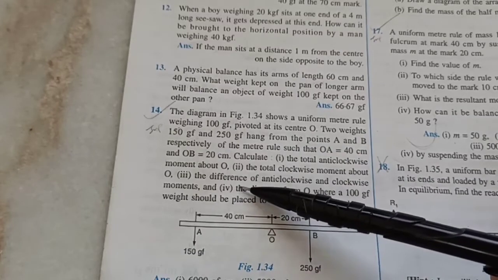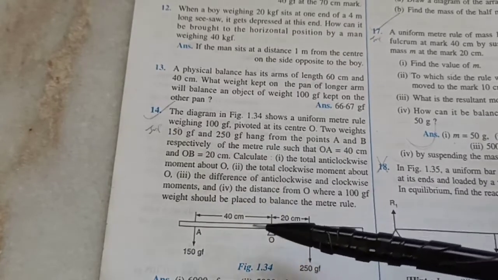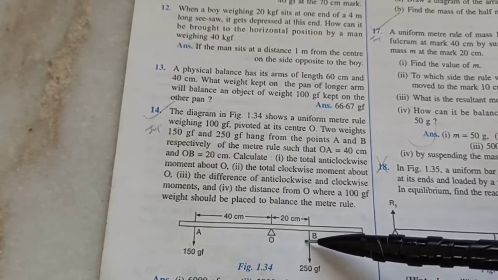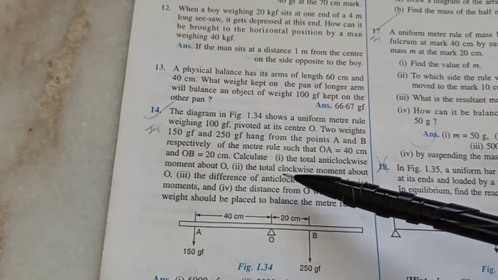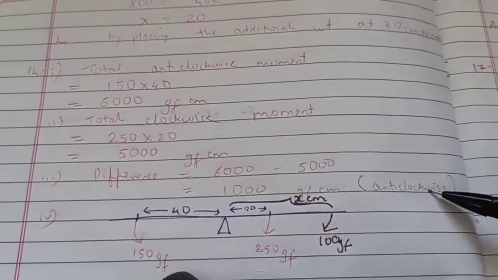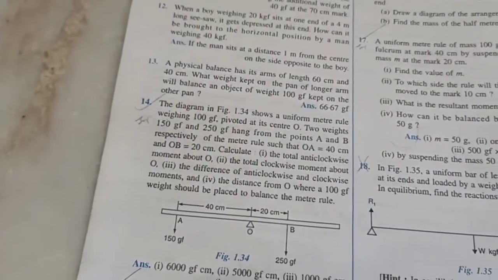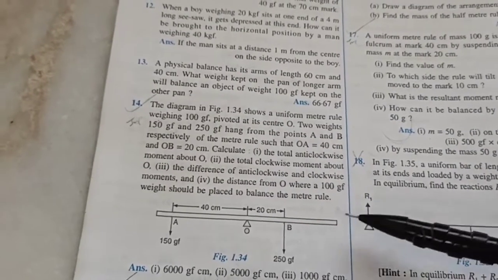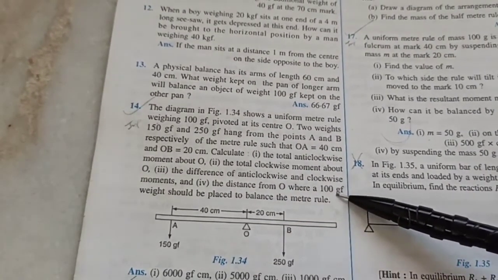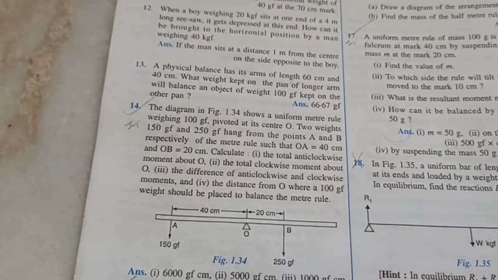So Roman number 3, what's the difference? Yes, there is a difference, they are not equal, it is not in equilibrium. It's 6000 minus 5000, which is 1000 GF centimeter. Anti-clockwise, we have to mention the direction of the excess, like this, anti-clockwise. So Roman number 4 now, what distance from O should we keep 100 GF weight to balance the meter rule, that is bring it back to equilibrium?